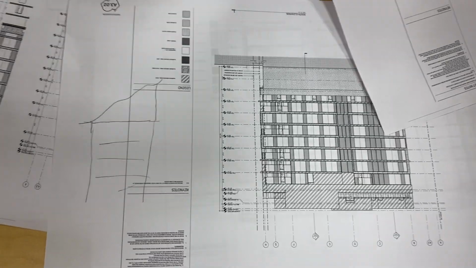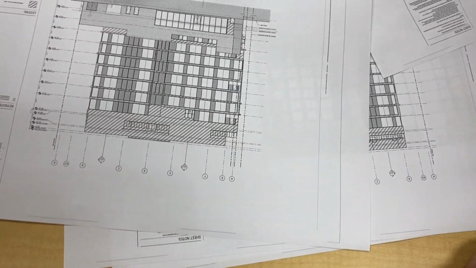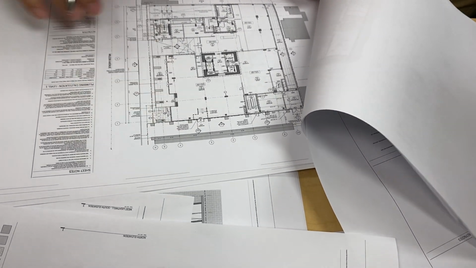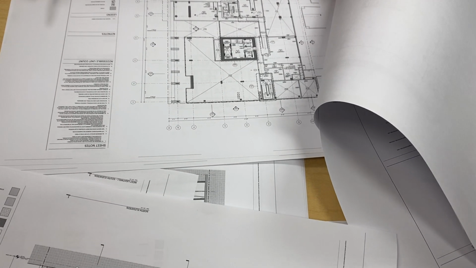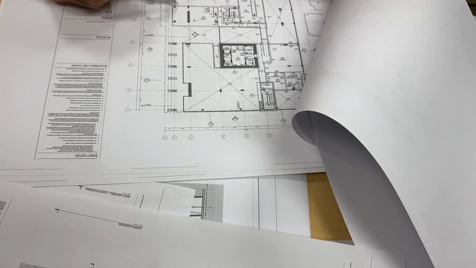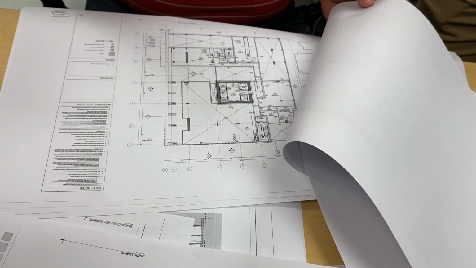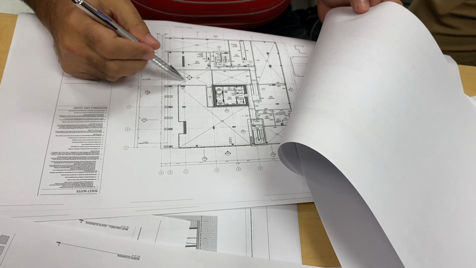So again, let's go back and try to examine the plans. You've got these columns, and again, they are very well thought out. Which ones are columns? Is it all of the squares? These are columns. Anything that when you cut and you hatch, that means that's a solid cross section. So that's a column. Okay, so these are columns.